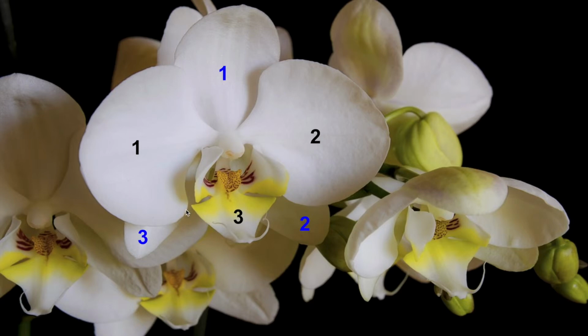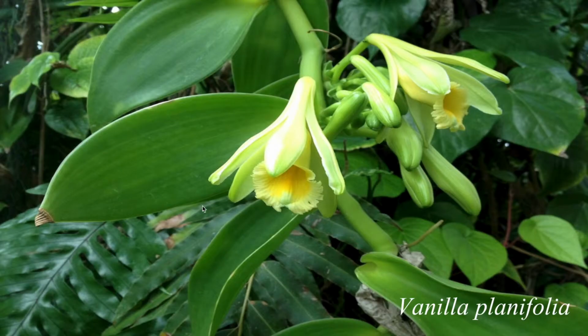And if you think back, that denotes monocots. That is a characteristic of monocots. That's why they'll be classified as monocots. This last species that we're going to focus on is called the Vanilla planifolia. A little different looking, but it is very useful.